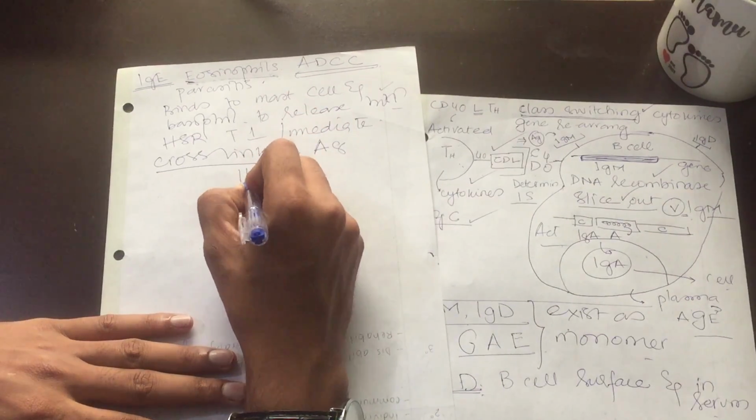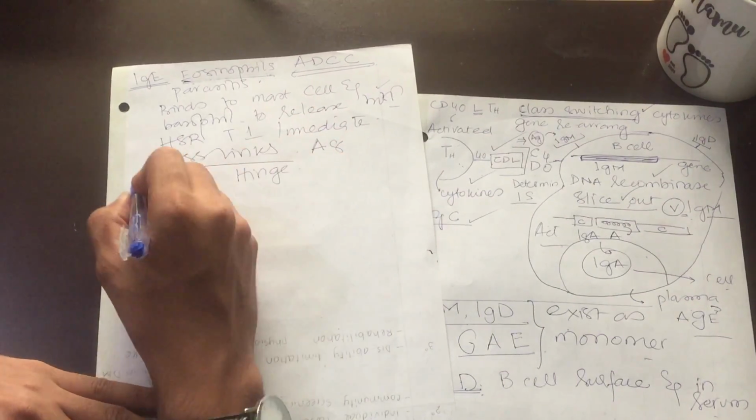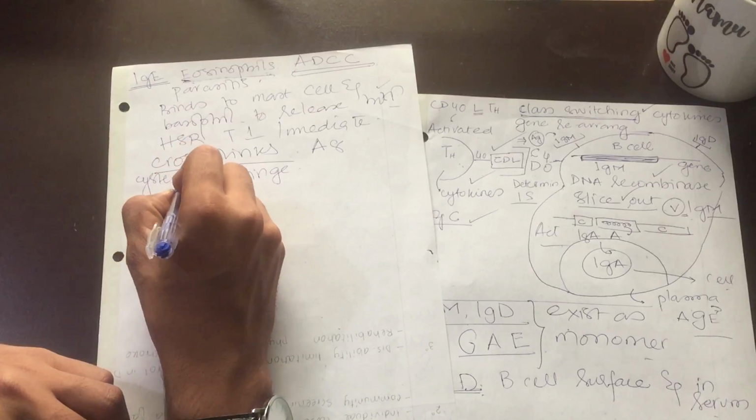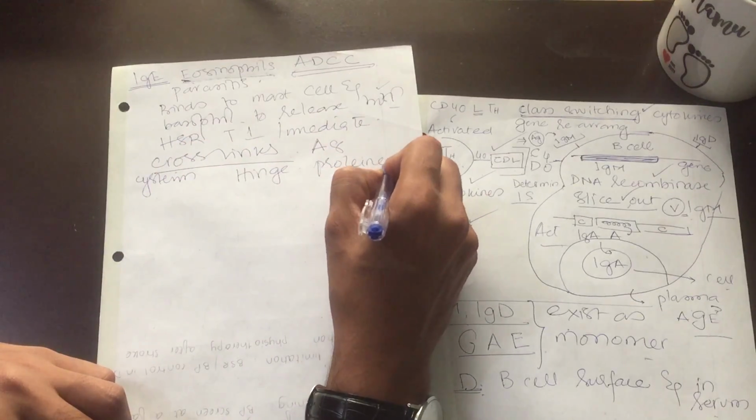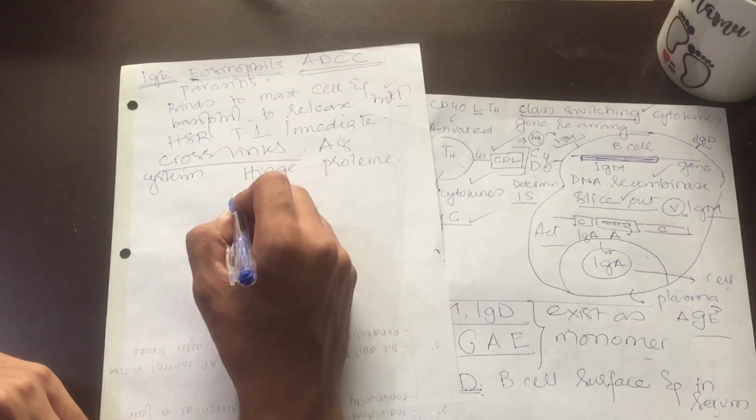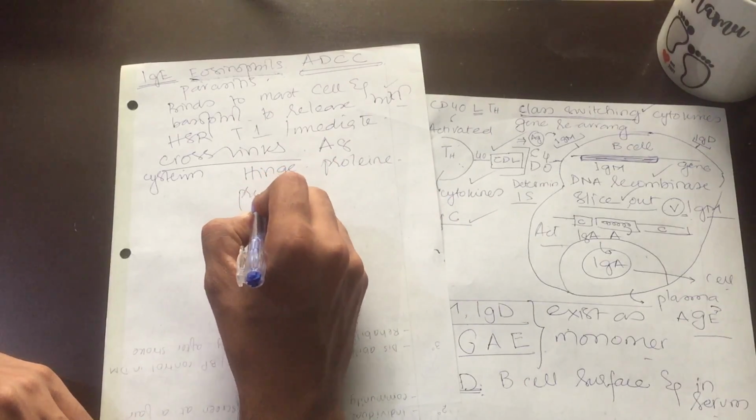Then we have a last thing, the hinge. The hinge is actually cysteine disulfide with proline, and it is susceptible to proteases.